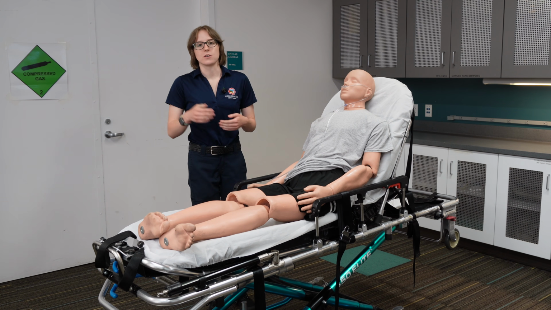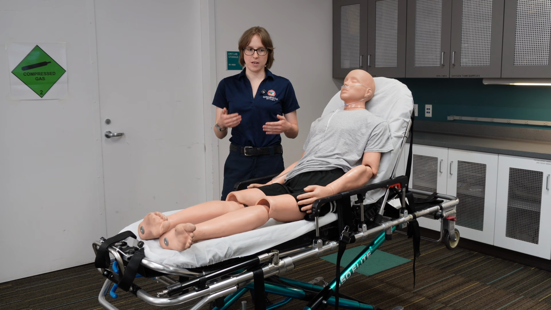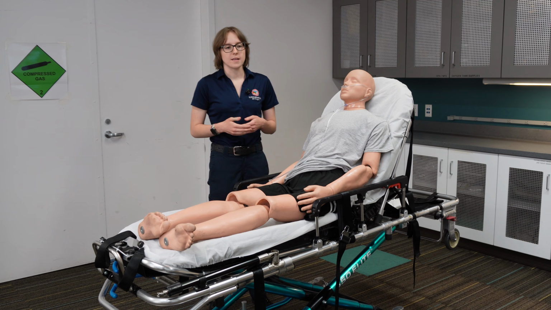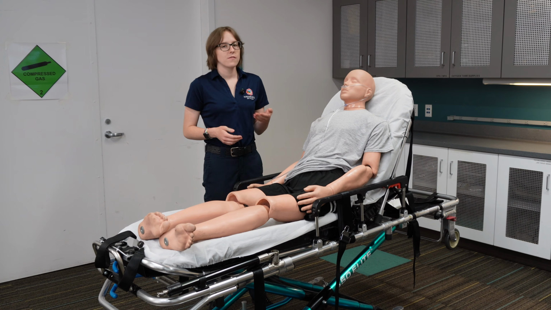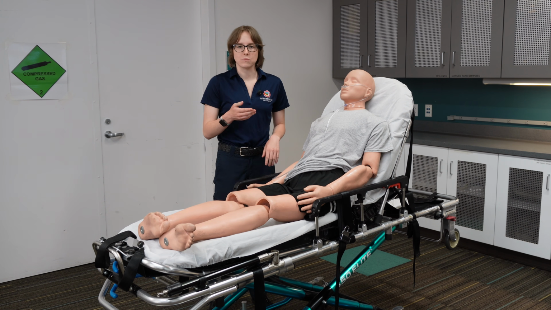Then you can move into your turnover. Your turnover is essentially a summary of the call and the patient chief complaint that you provide to the receiving provider. You would want to include things like age, sex, chief complaint, history of chief complaint, treatment, and of course, your patient's response to your treatment.